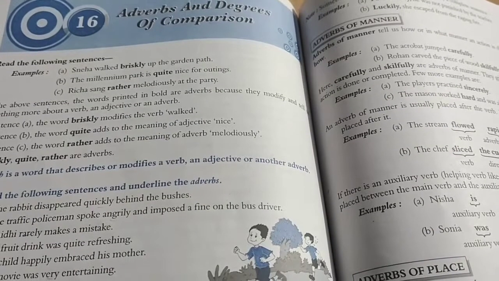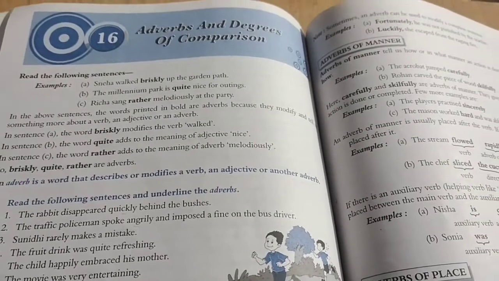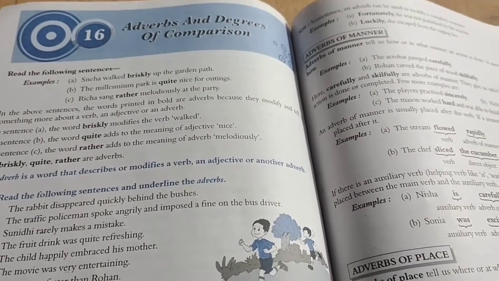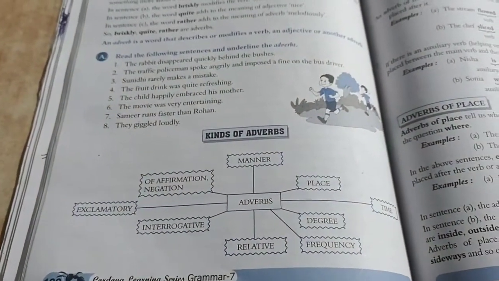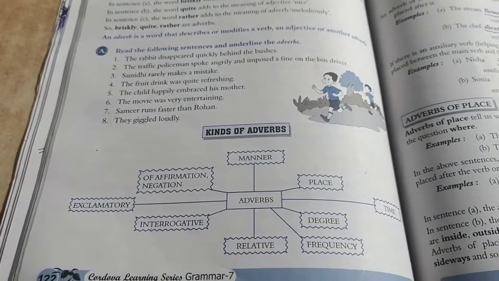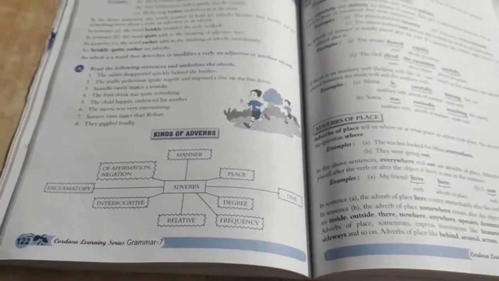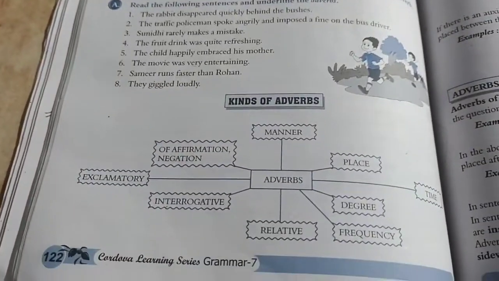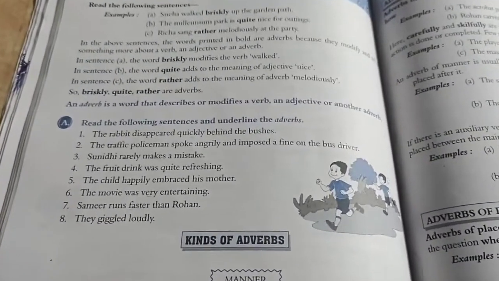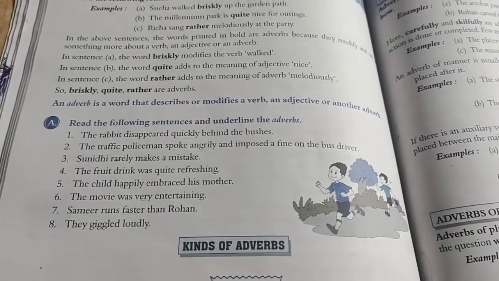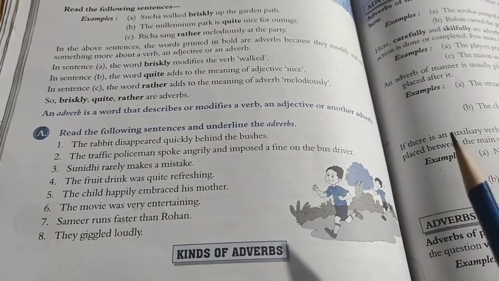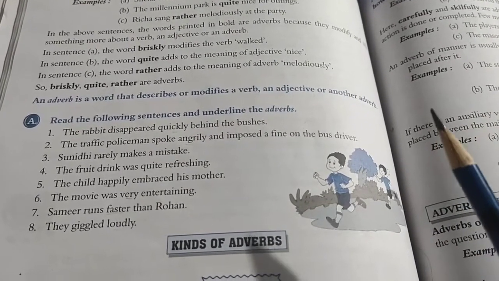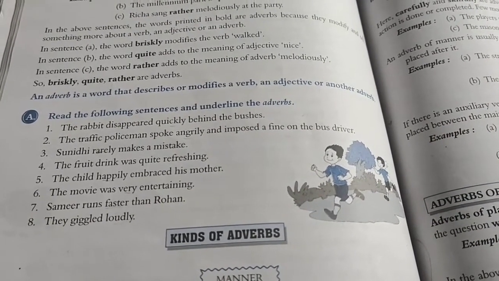Now let's talk about the exercises of chapter number 16, adverbs and degrees of comparison, which is starting from page number 122 of your Cordova Learning Series Grammar for Class 7. On page number 122 you will see exercise A, and here the explanation is given, which we have done already, but if you want to read you can read that from here.